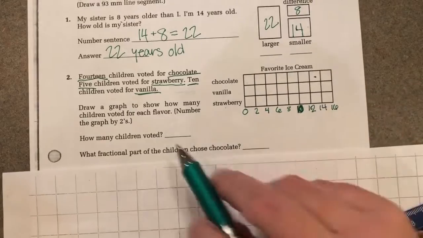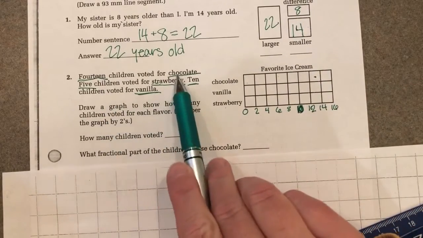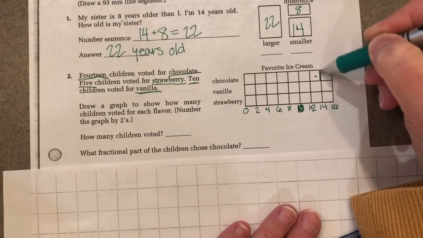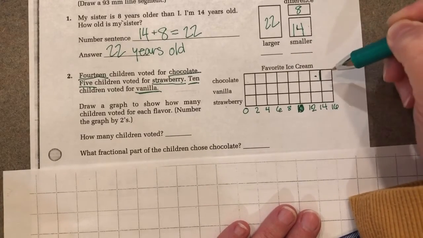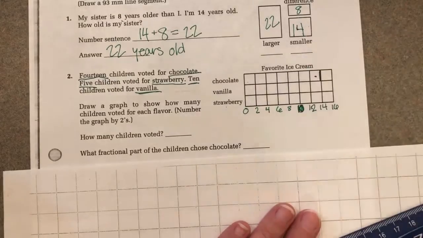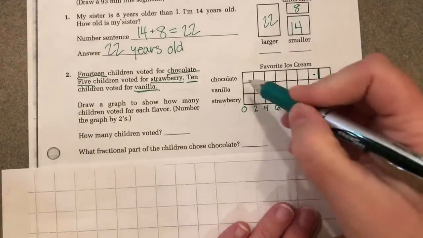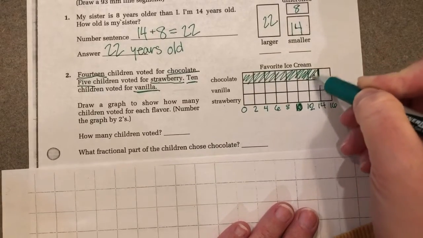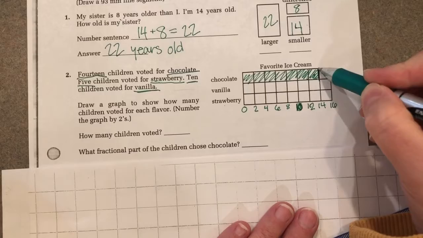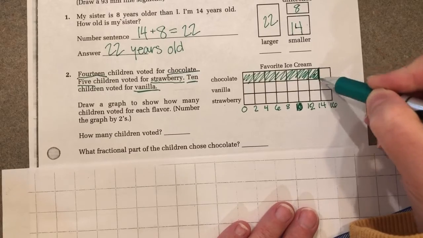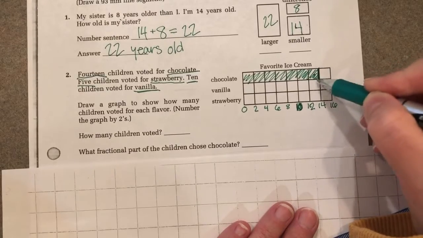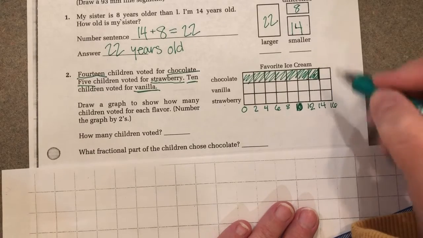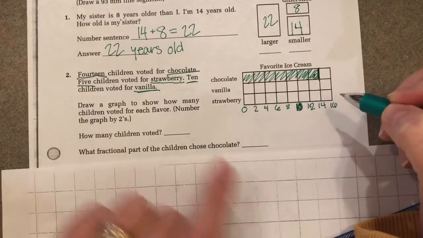Okay, so 14 children voted for chocolate. Now we can fill it in. So we can go all the way to the 14 line. Make sure you draw a nice bold line where you want your shading to stop. And then you can go back and shade it in, and you can be a little more messy as long as you have that nice line there. If you don't have that nice line there and you're super messy and stretching out into this or hardly filling in this one, I can't mark that right. So get that line on there.